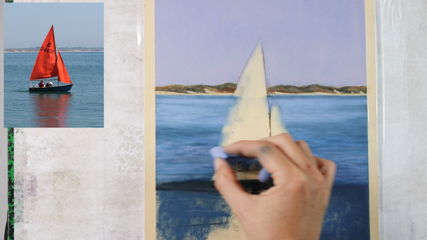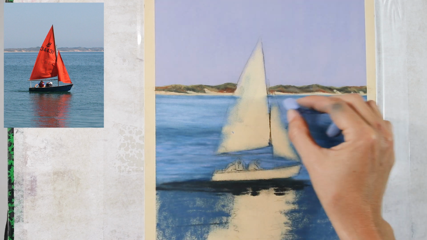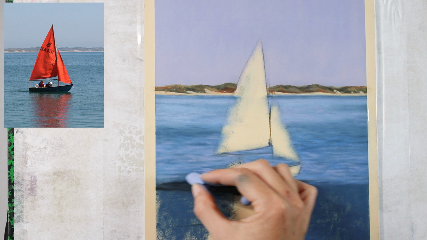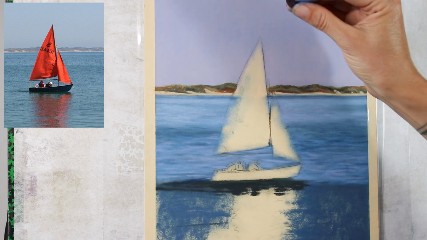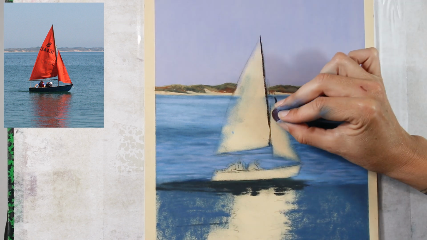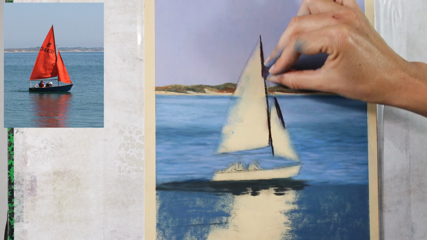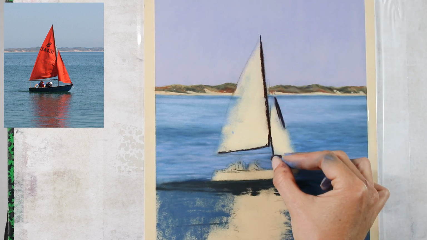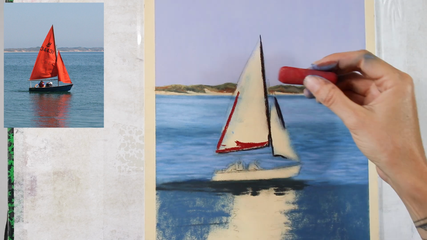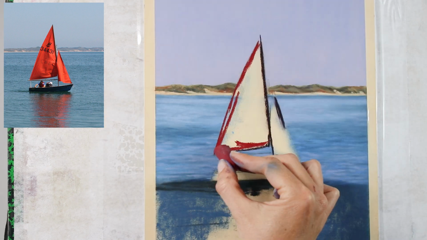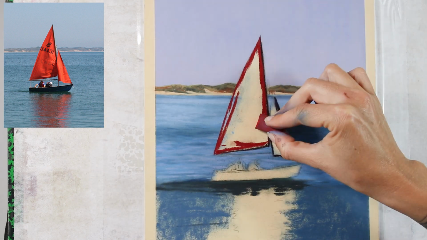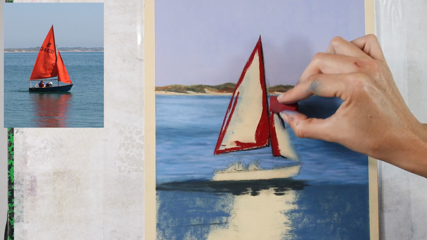But in this case, actually, the tonal values of the sails and the water behind are pretty similar. So the key is to create a really vibrant red sail here so that it pops out against that blue-green background. So a couple of lovely, vibrant unison reds.